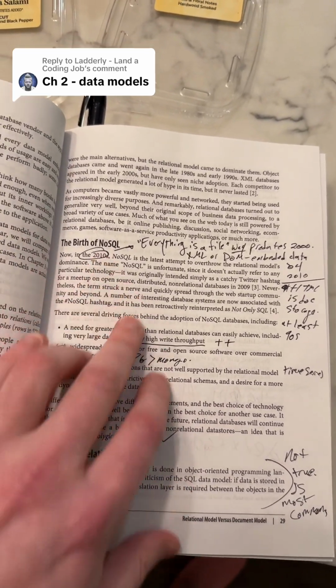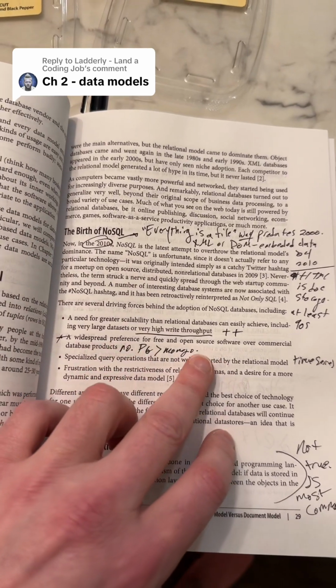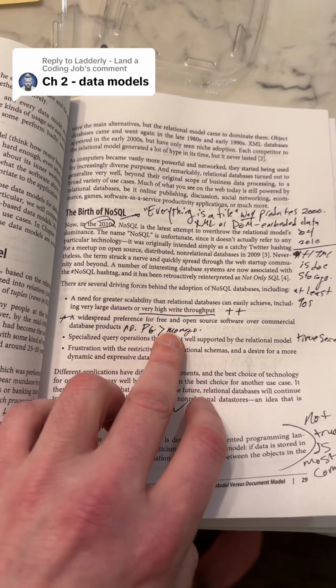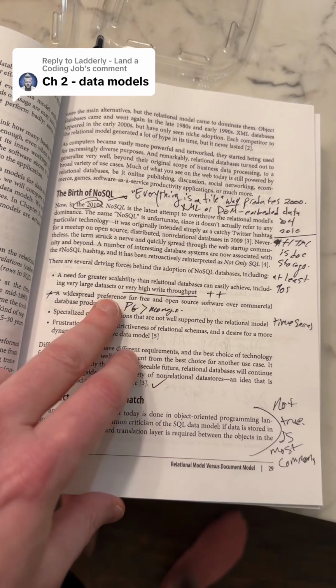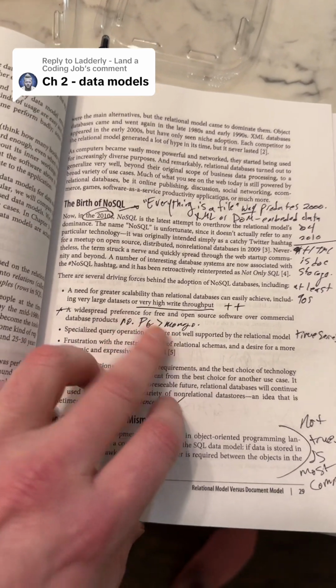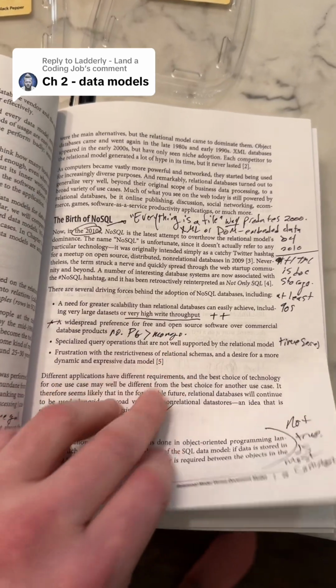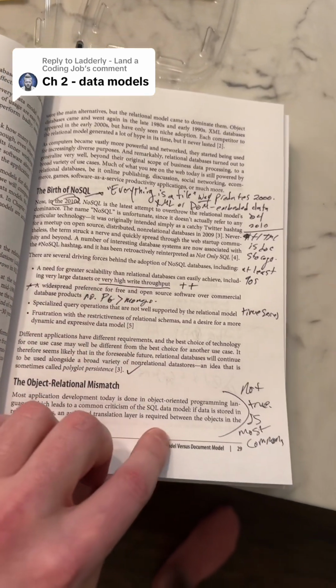I don't know why we're saying that open source encouraged document stores. A lot of the open source databases that I'm familiar with is like PG. And then Mongo, which is not open source, would be a popular document store.